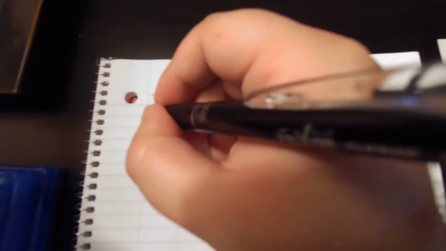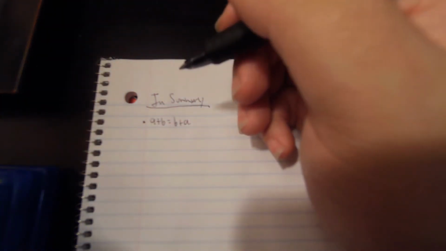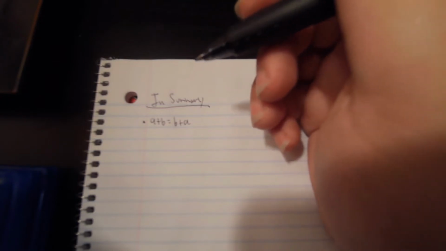So when it comes to addition, this is why addition is so good. a plus b equals b plus a, meaning if numbers are being separated by a plus sign, you can switch them, shuffle them in any way you want. So I'm just gonna leave that as a plus b equals b plus a. Again, you can shuffle numbers as long as there's a plus sign in between them, right? This doesn't work with a minus sign.